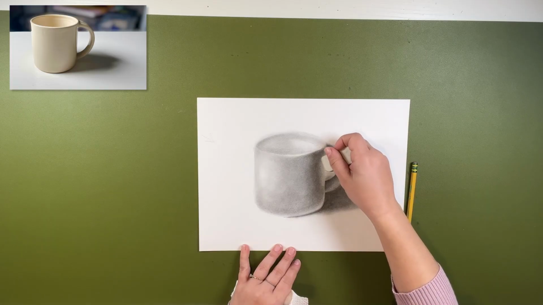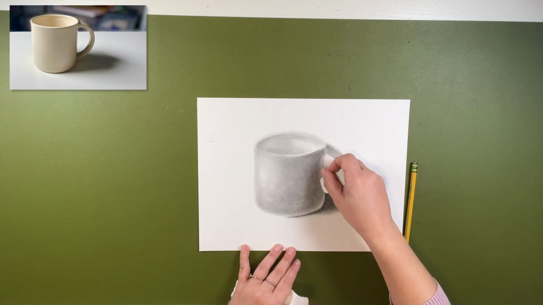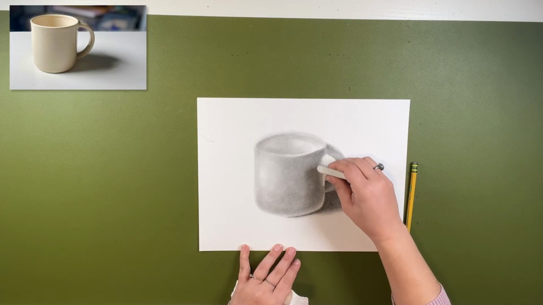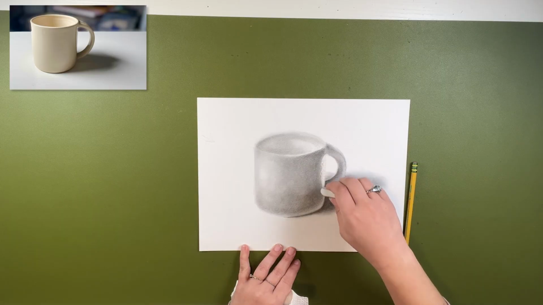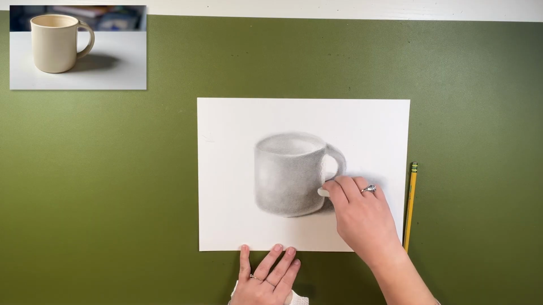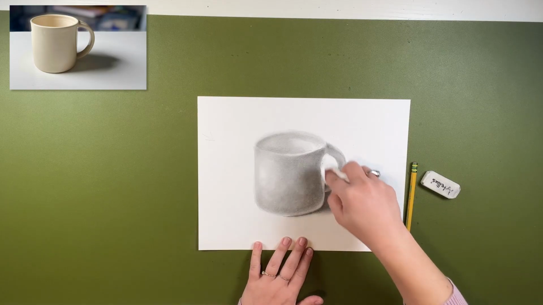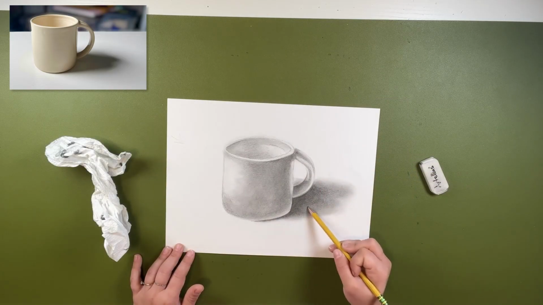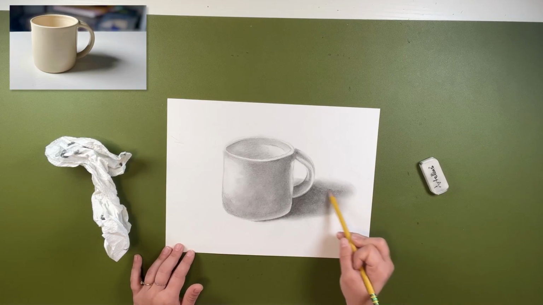Now for the reflected light, I can always erase this to make it stand out more. The key is you don't want to erase too much so that it's as bright as the highlight. You want it just enough that it's in between the highlight and the form shadow values. And as I move away from the mug, I'm softening the edges of the cast shadow by using less pressure on my pencil and continuing to blend.